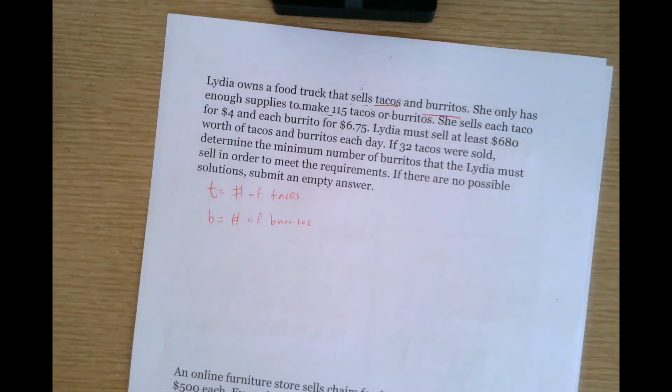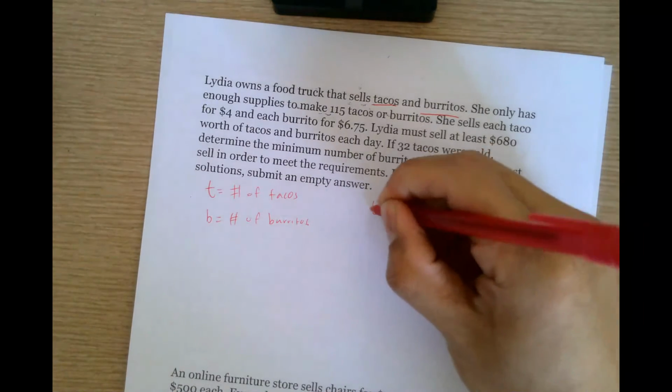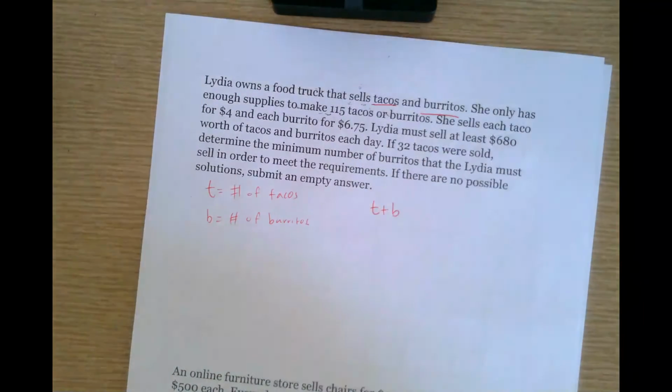When we're talking about the total amount that we're going to order here, we're going to talk about the two different variables, right? So T represents the total number of tacos you order, while B represents the number of burritos that you order. To total up what we order all together, we put them together, and we get the total amount that you order, just T plus B.